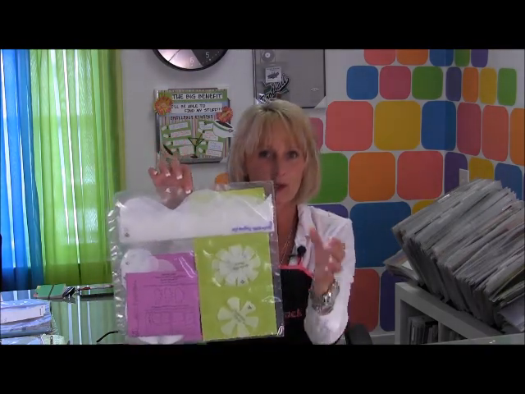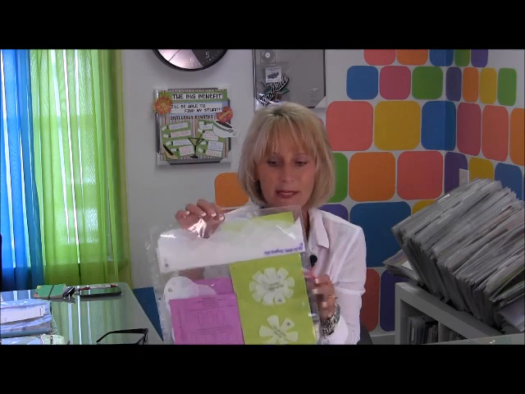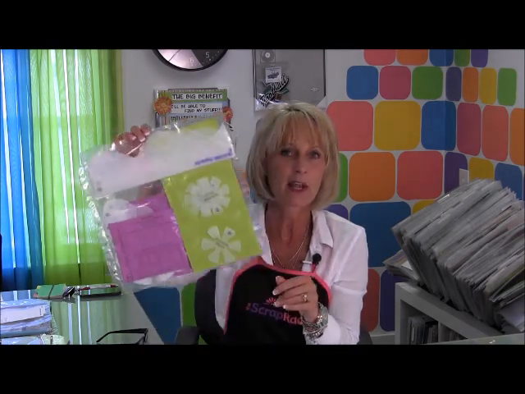So a great way to store your Kiwi Lane templates as well if you're someone who loves Kiwi Lane. And if you haven't tried them, you're going to be in love with them after you try them. You can create amazing pages and cards super fast, and they just look amazing. So Kiwi Lane templates, again, perfect place for storing those.